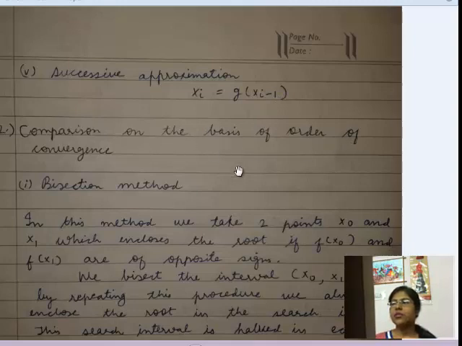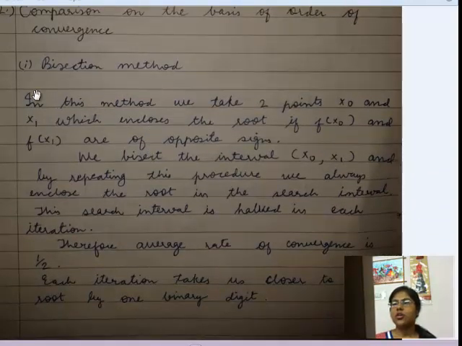Now comparison on the basis of order of convergence. Starting with the bisection method, in this method we take 2 points x0 and x1, which enclose the root if f(x0) and f(x1) are of opposite signs. We bisect the interval (x0, x1), and by repeating this procedure, we always enclose the root in the search interval.